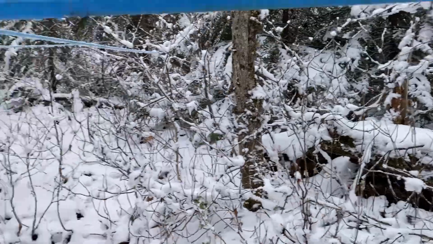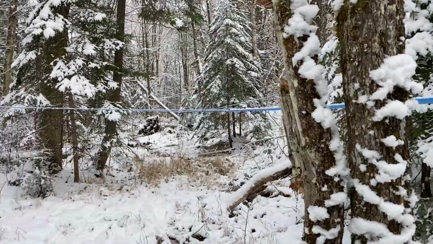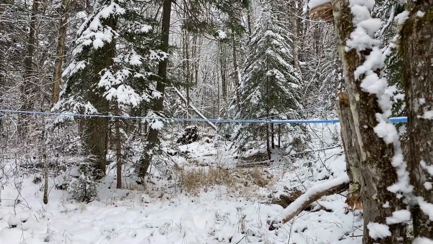Hey folks, let's talk contour of the land and where you run your main lines. It's better to run with the contour of the land than against it. Case in point, I'll show you right here. Let me flip you around. All right, this main line is running up a ravine.